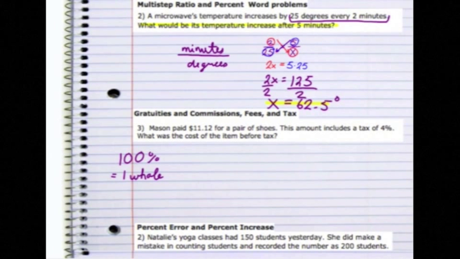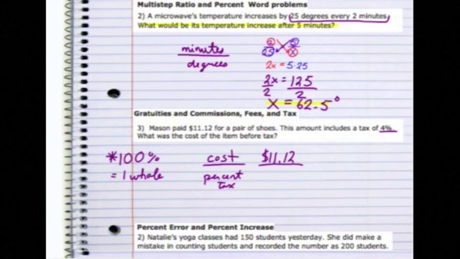So if the cost of the shoes compares to the percent tax, in this case specifically, my cost is $11.12, and that's including a sales tax of 4%, right? So I'm not going to have a percentage of 100 in my denominator. I'm going to have a percentage of 104, because my $11.12 includes 4% sales tax. So I'm going to add that 4% onto my 100%. I want to know what was the cost of the item before tax. What was the full cost of the item before I added my tax? So that would be just the total 100%.